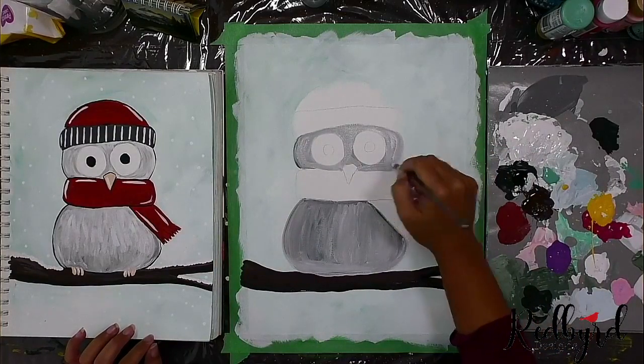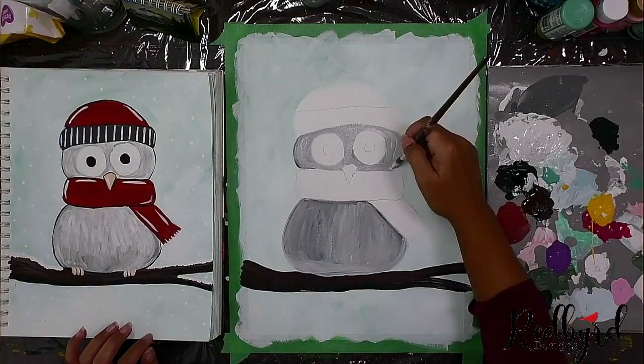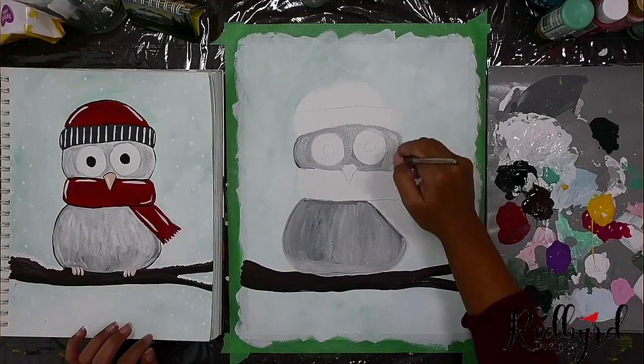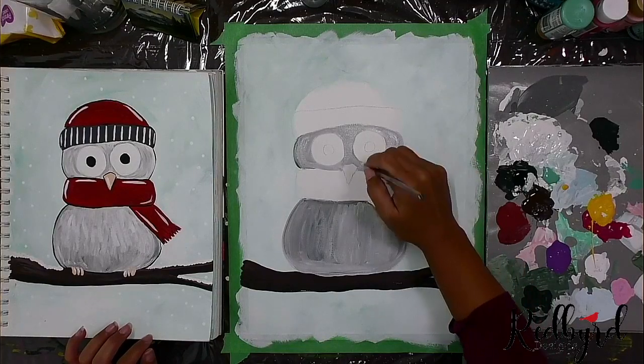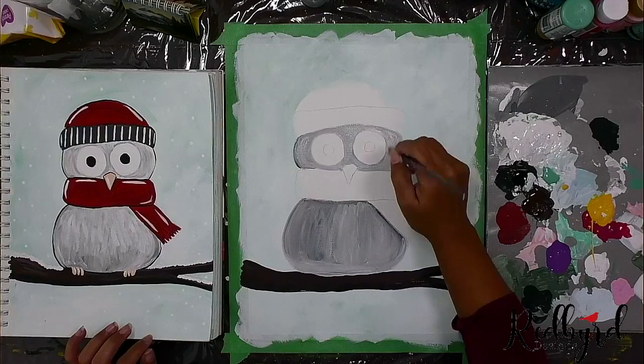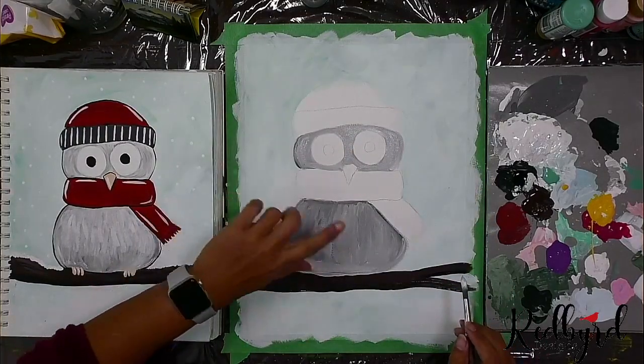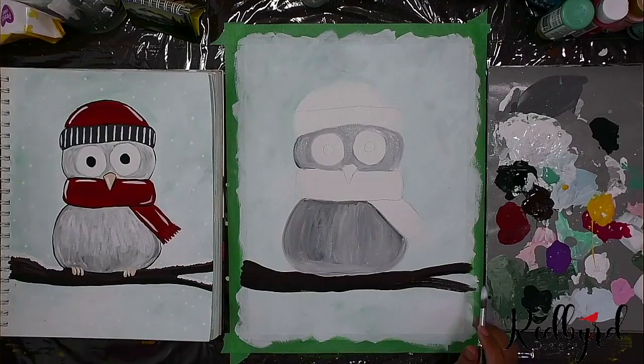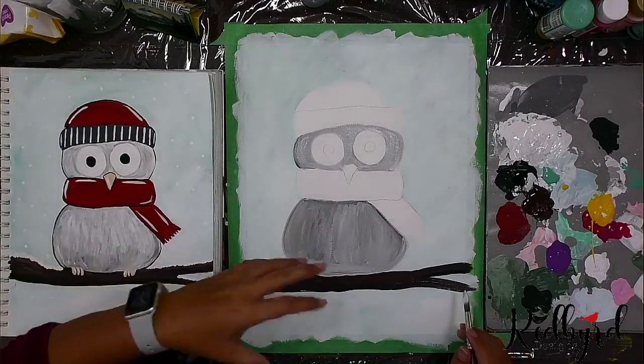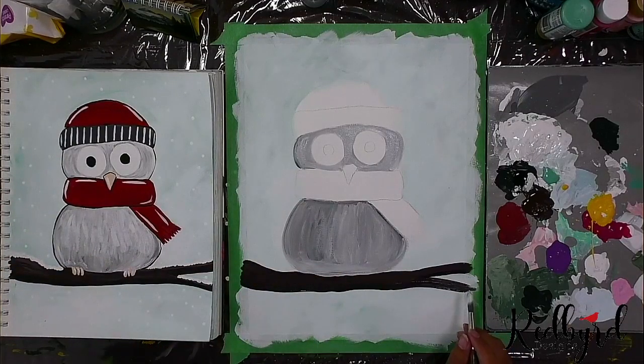So some areas are a little bit lighter, some areas are darker, but that's how fur is. And so just letting this mix happen. I've got a little bit darker area here, lighter areas, and I think that just adds to it and gives it more realism if we have that and it's not just all one color.